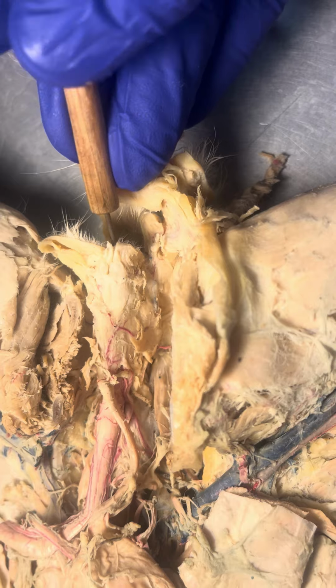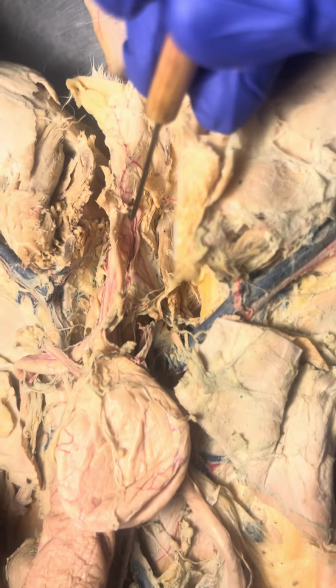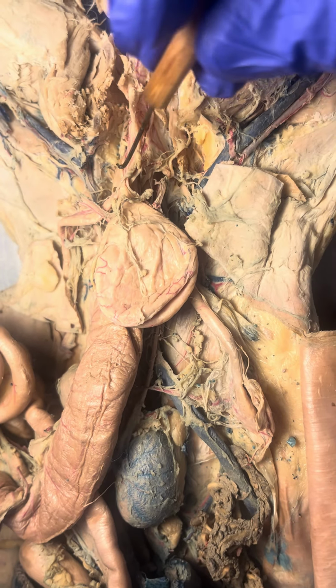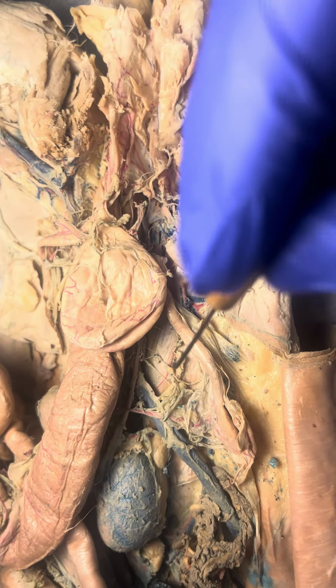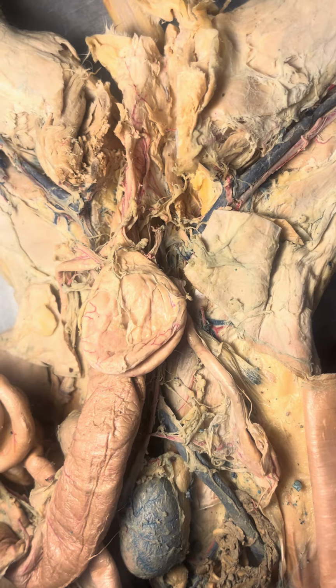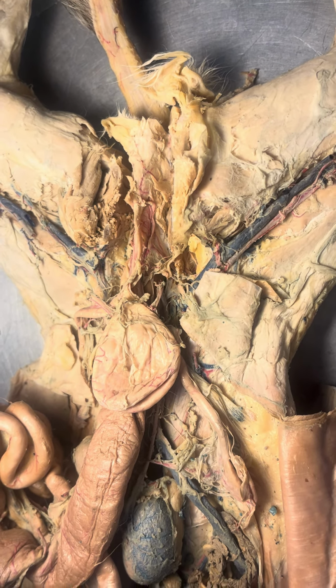Okay, so the urogenital sinus, which is then going to break apart into the urethra and the vagina and continue up to show the connections to the bladder and to the uterus and to the fallopian tubes and ovaries. And that is the female reproductive system in the cat.